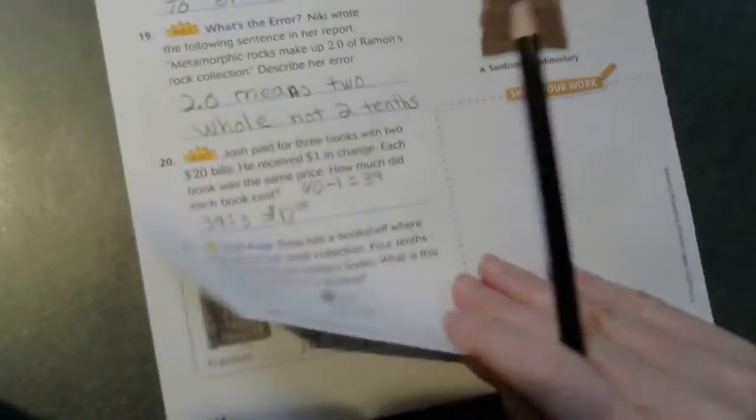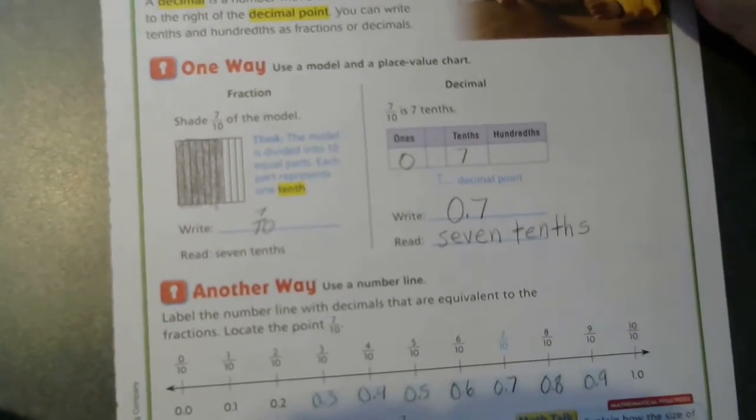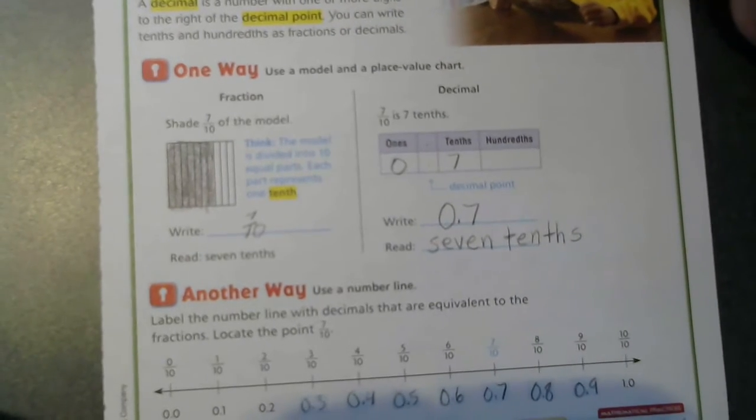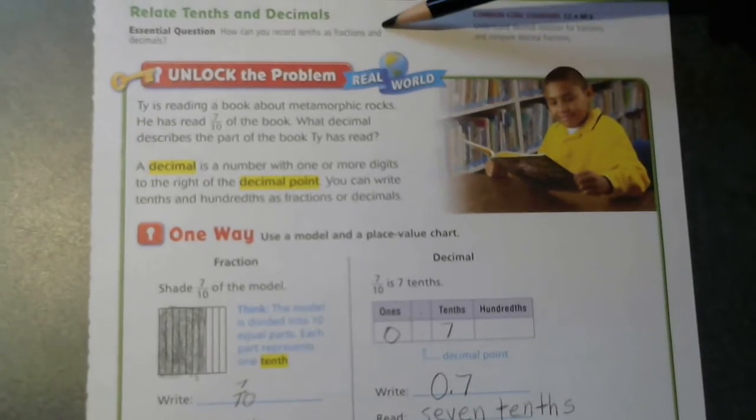Now we are going to start with relating tenths and decimals. Now our essential question is how can you record tenths as fractions and decimals?